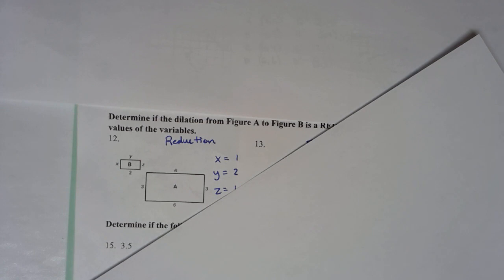How am I getting from 6 to 2? One way to think of it is that you are dividing by 3, or multiplying by 1/3. So my scale factor for this reduction is going to be 1/3.